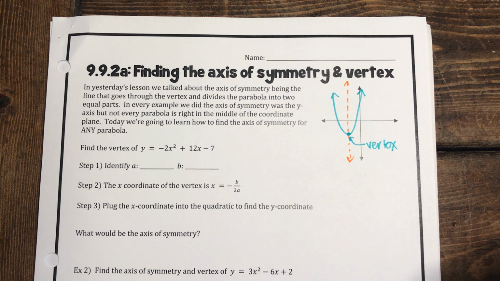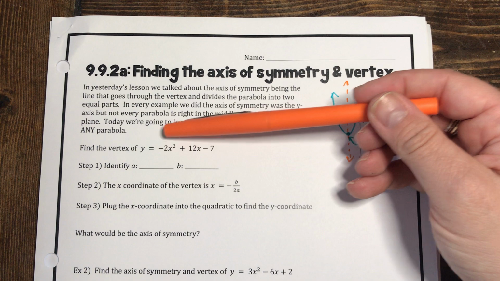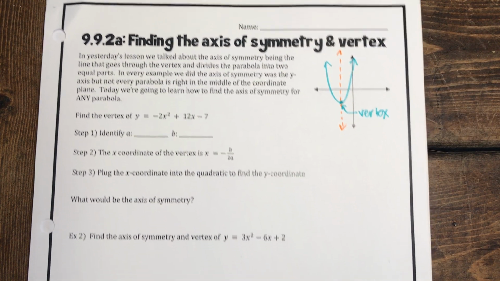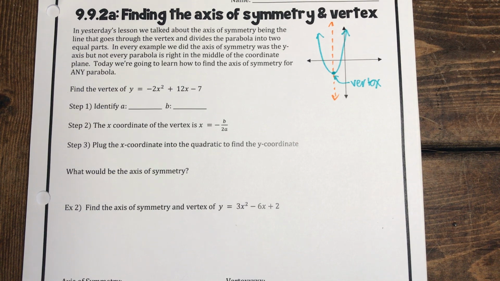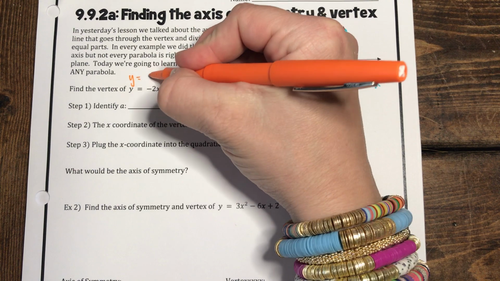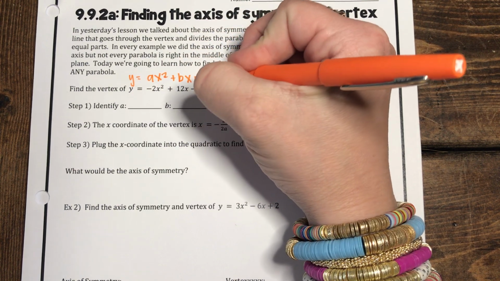So first, it says find the vertex of y equals negative 2x squared plus 12x minus 7. When we talked about these, we said they were y equals ax squared plus bx plus c.